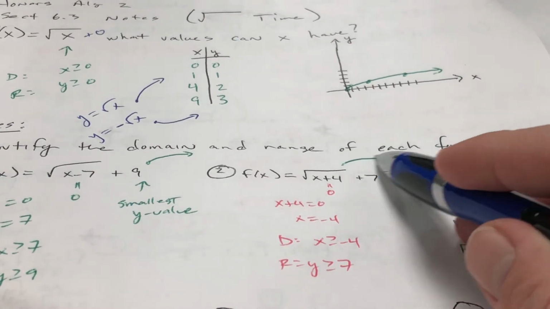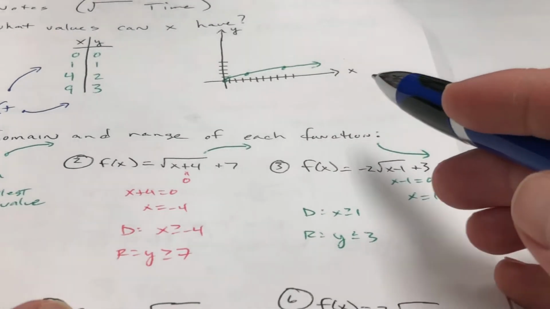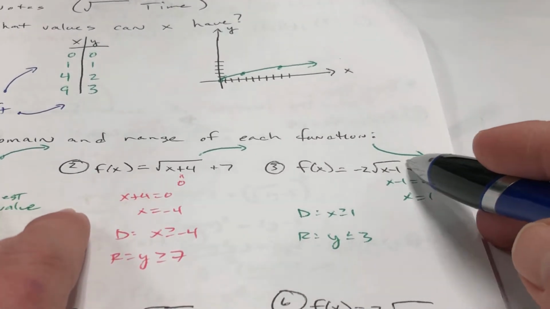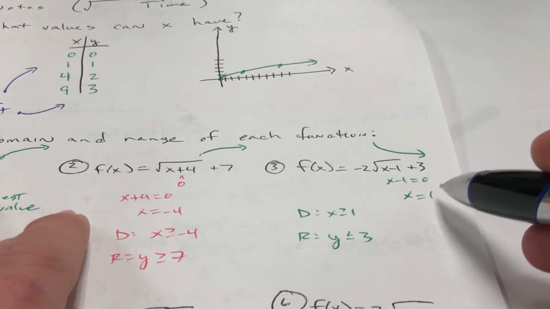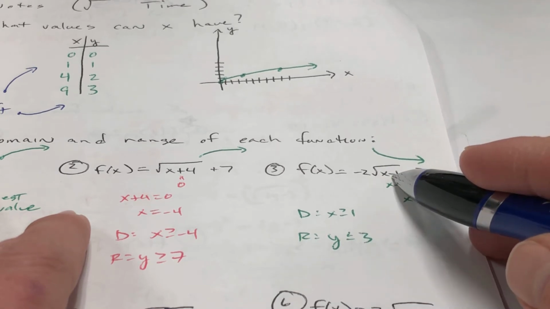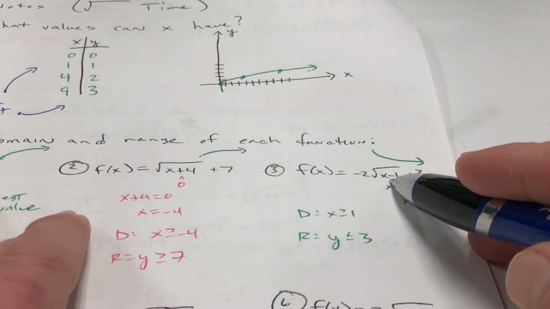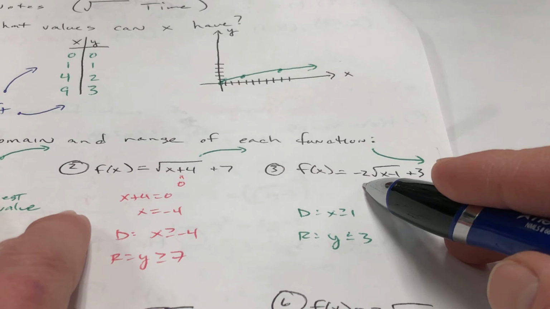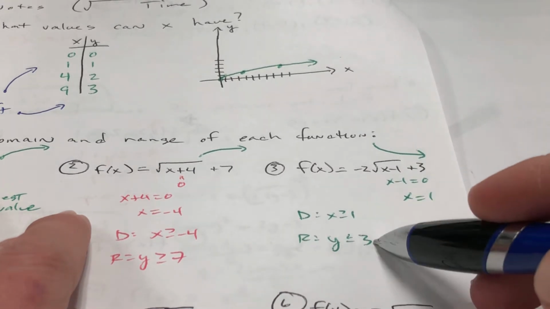It's going to make this graph again, two straight ones that make that graph. Now this one's a little different, because of the opposite, and we'll talk about that in a second. I still set x minus 1 equal to 0, and 1 is the smallest x value I can have. When I plug 1 in for x, I get 0. 0 times the negative 2 is still 0, and 0 plus 3 is 3, so my range is going to involve 3. I can put y in 3.